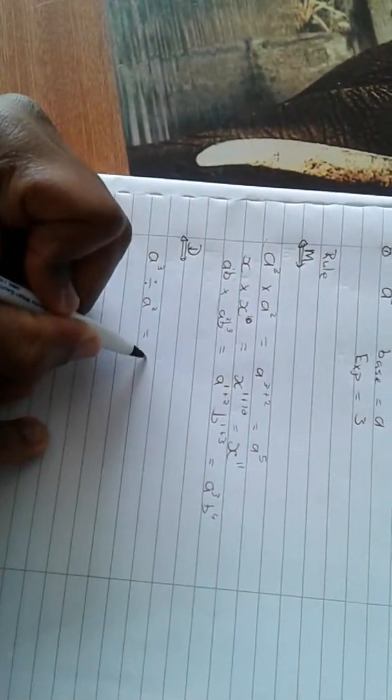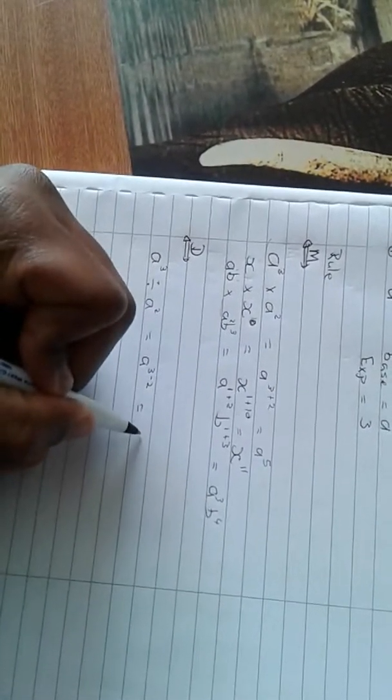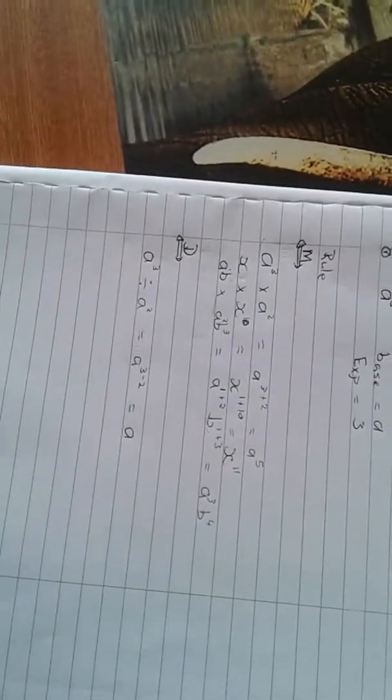Now the division rule is the direct opposite of everything you just did here. When you have something like a to the power 3 divided by a to the power 2, instead of adding the exponents, you subtract the exponents. So it's going to be a to the power 3 minus 2, which will give you a to the power 1. And if it's to the power 1, you just don't write anything.